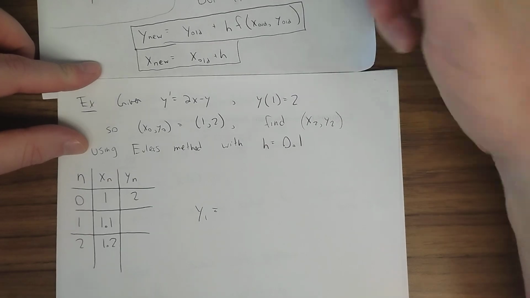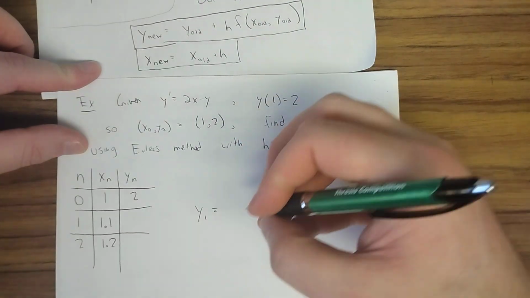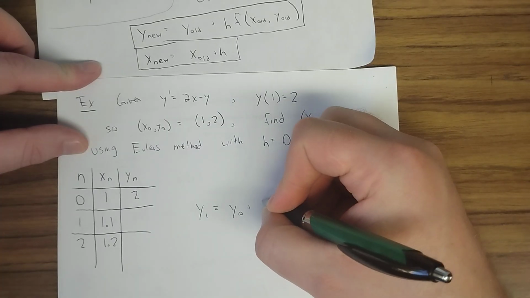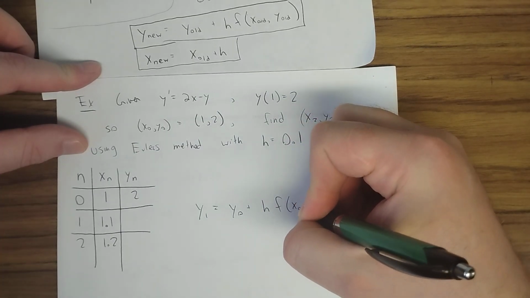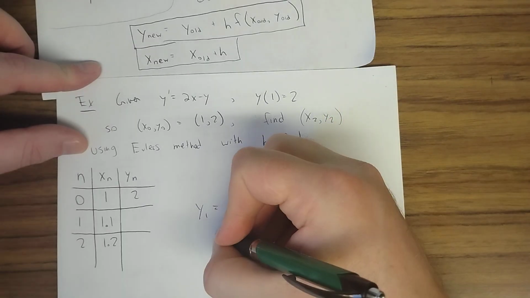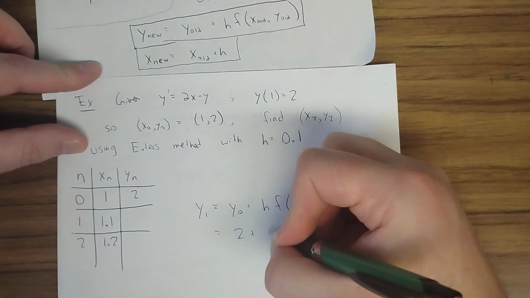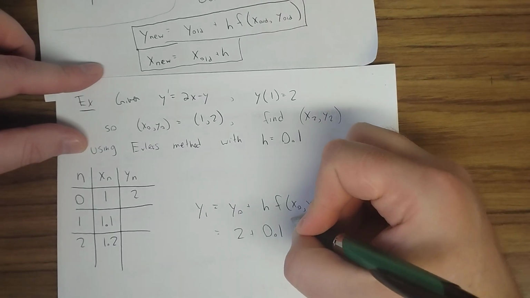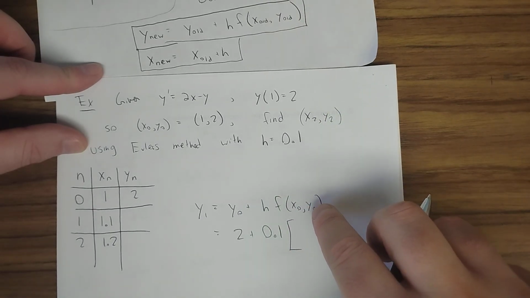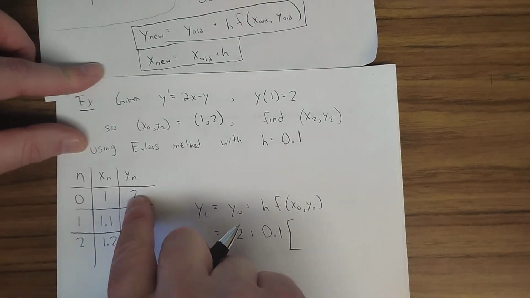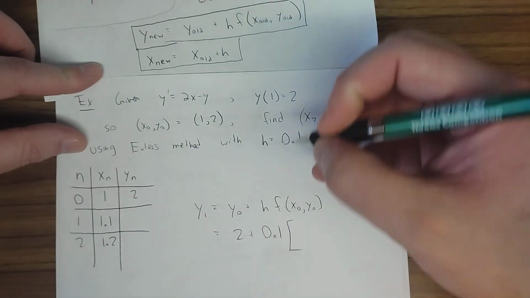Well, I'm using this formula. So y1 is going to be y0 plus h times f of x0, y0. In other words, that's 2 plus 0.1 times, okay, I'm plugging in x0, y0, which is 1 and 2, into this.